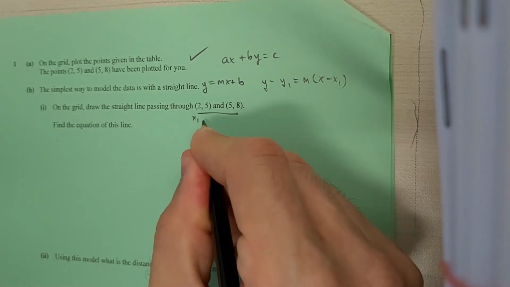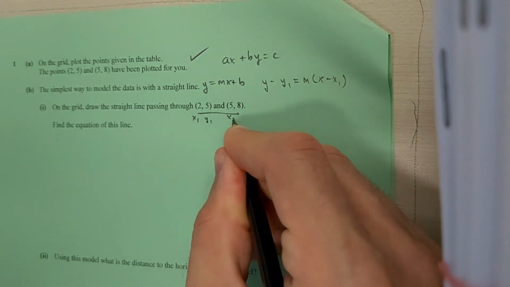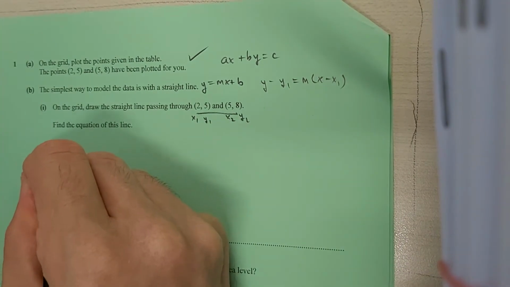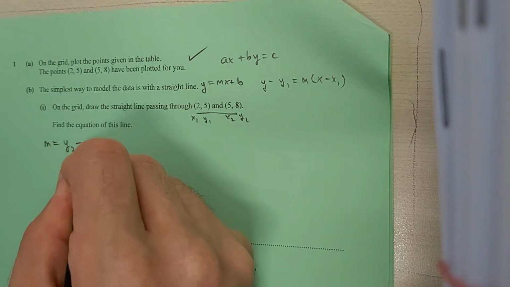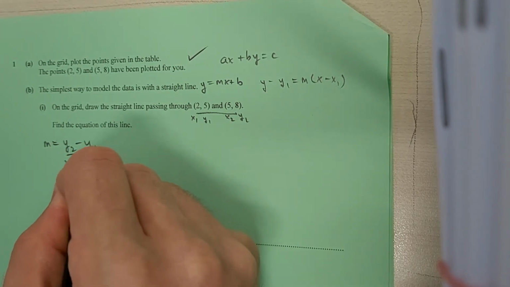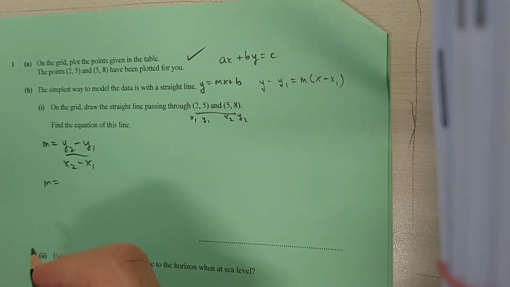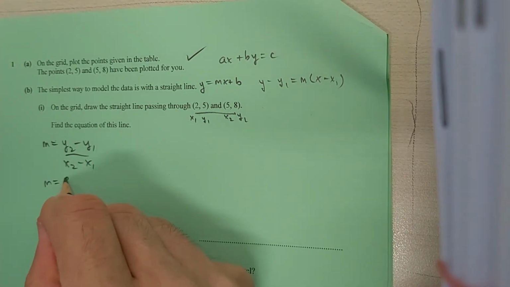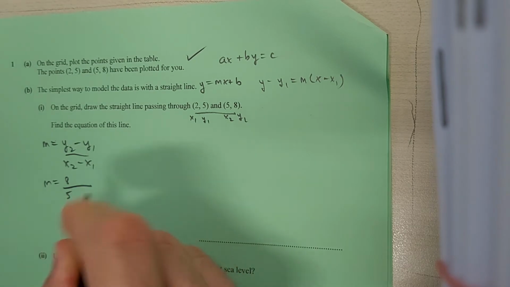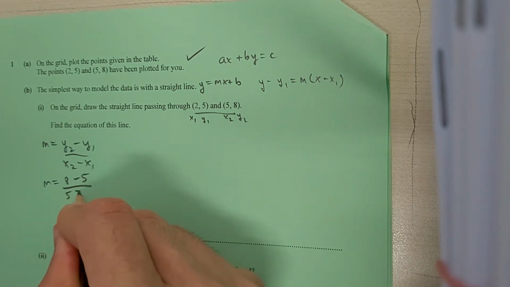I would name the points (x1, y1) and (x2, y2), because I'm going to use my formula: y2 minus y1 over x2 minus x1. You might be able to do this in your head, that's fine. My y2 is 8 and x2 is 5, so that's 8 minus 5 over 5 minus 2.